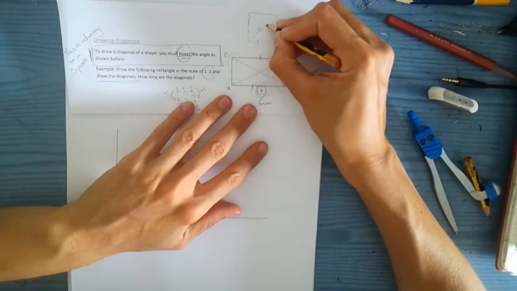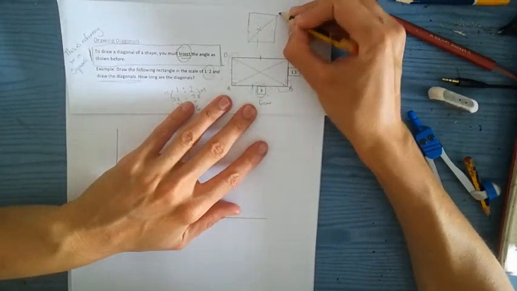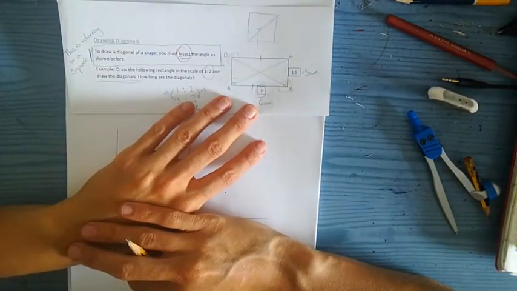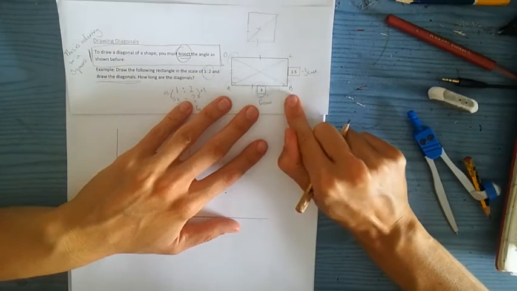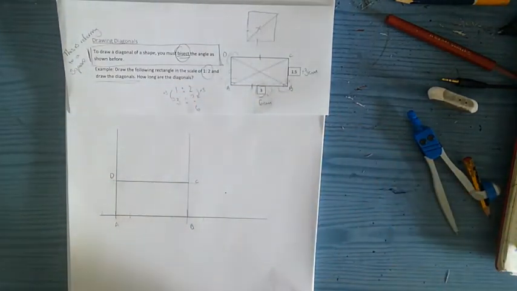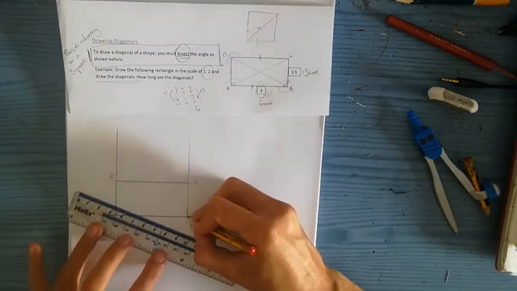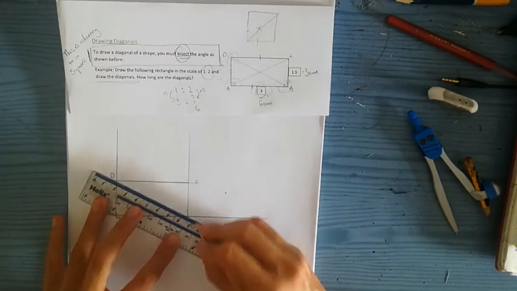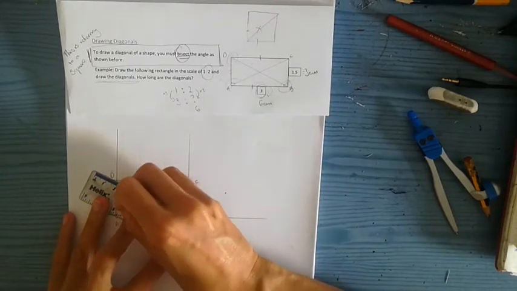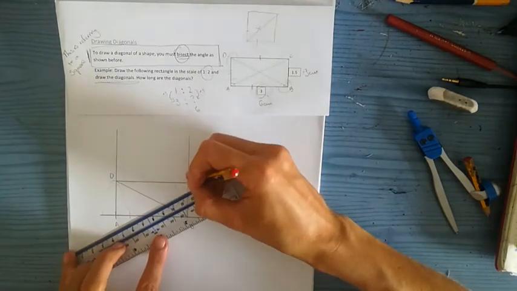You need to bisect your angle, and you would be creating the diagonal line. But since we have a rectangle, then you literally just get your ruler and draw the line from one corner to the other, okay, at an angle.